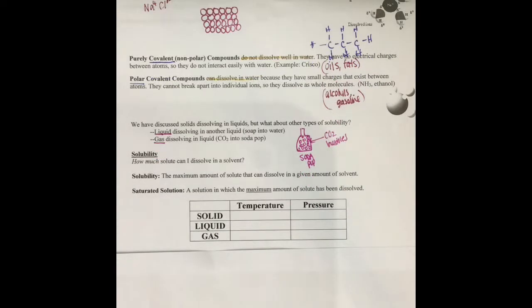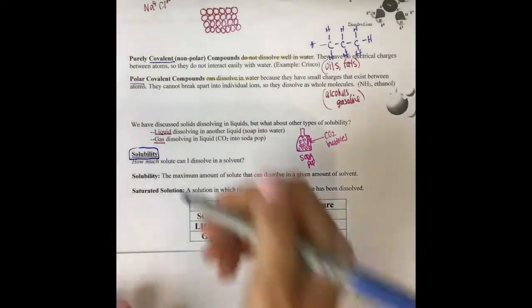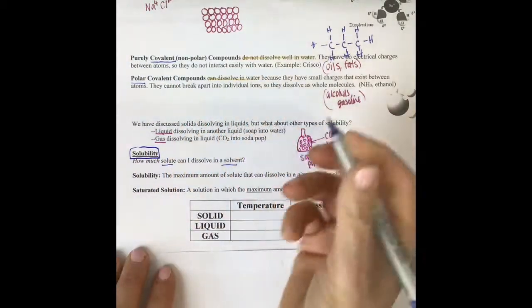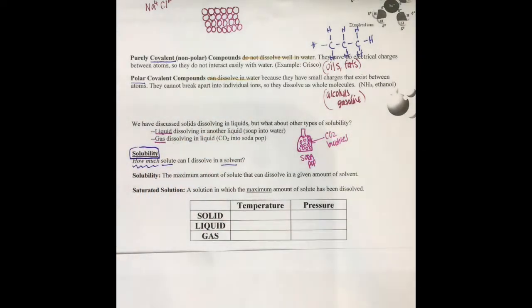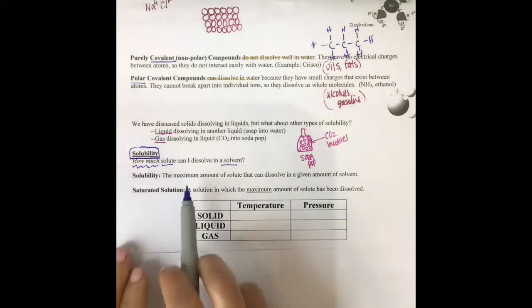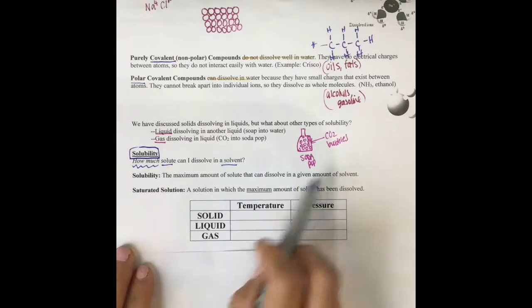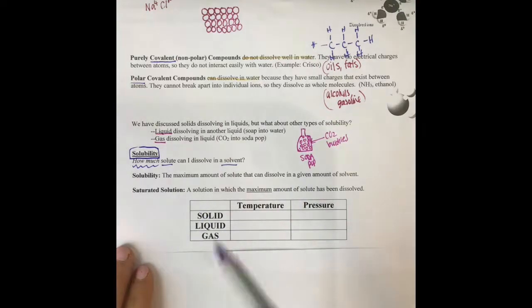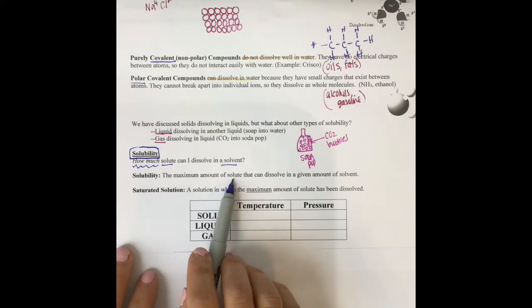Okay, with solutions, we often talk about something's solubility, and that just means how much solute can I dissolve in a solvent? How much can be dissolved? So something's solubility means the maximum amount of solute that can dissolve in a given amount of solvent. Something that is very soluble, you can dissolve a lot of solute. And something that's not very soluble, you cannot.